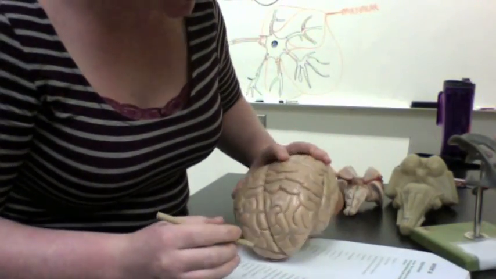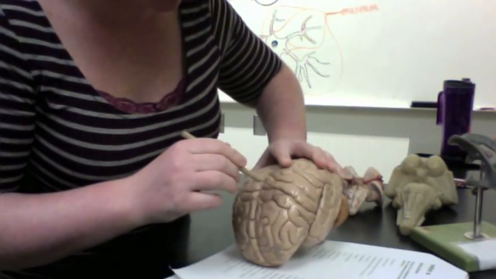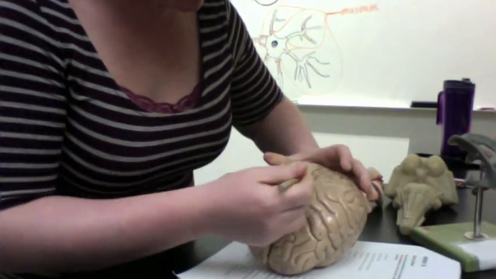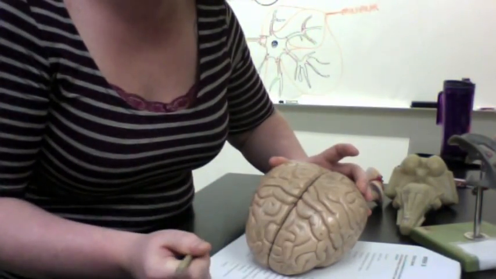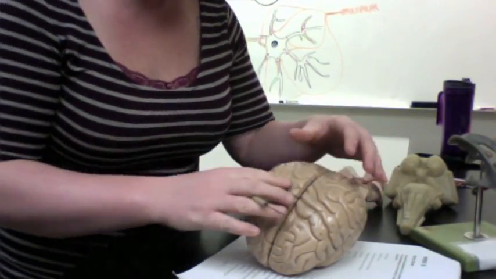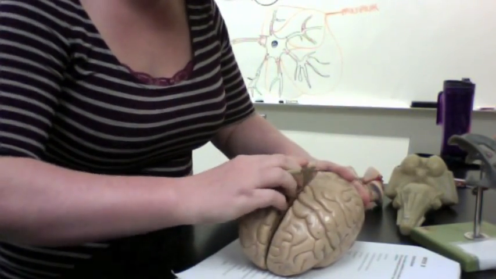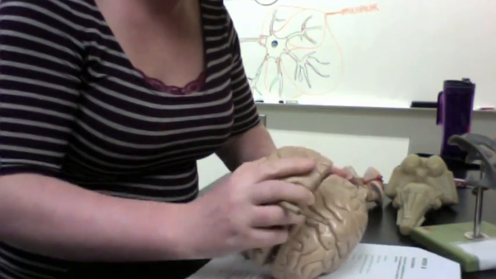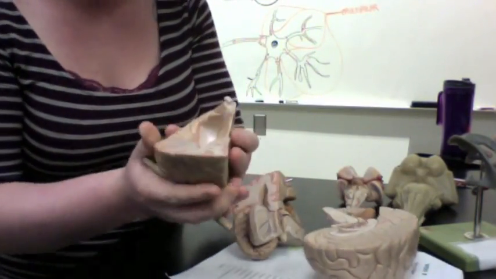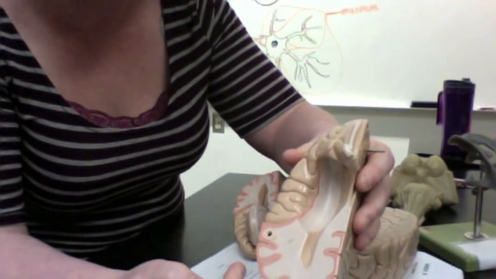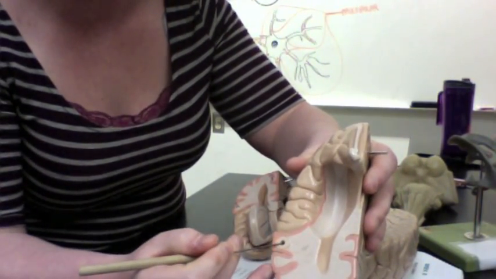So you can see that there's this one that wraps all the way around like this. That is considered to be a fissure. Even here between the two halves of your brain, that's considered to be a fissure as well. So sulcus is just less deep, and you can actually see this, I think, on this model. So you can see the little bit of the difference. If you look here, this is a sulcus, doesn't go very deep. If you look here, it's a fissure.